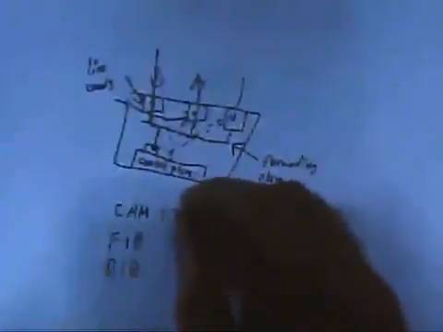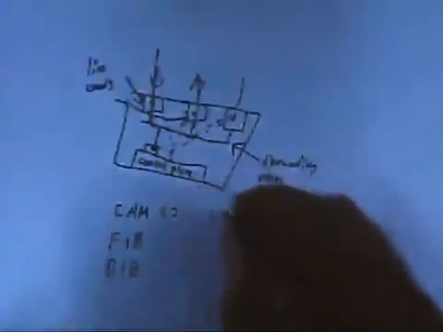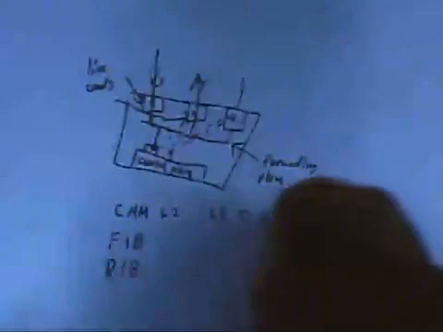So the CAM, for layer 2, or in this new stuff they're selling, they call it the TCAM. I don't know why exactly. This is the main part of the brains inside the line card. The control plane fills the CAM up with stuff.